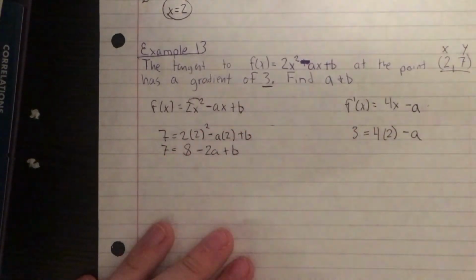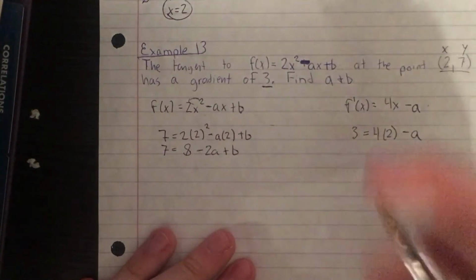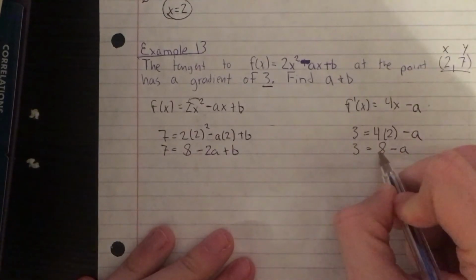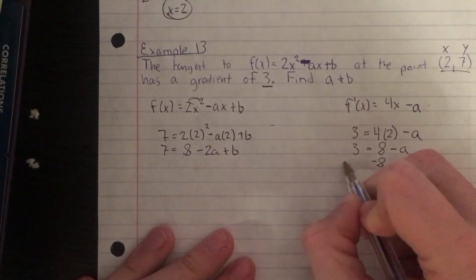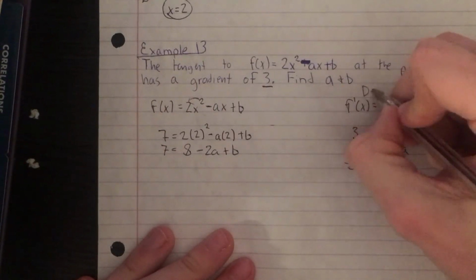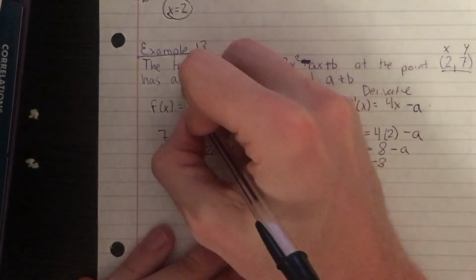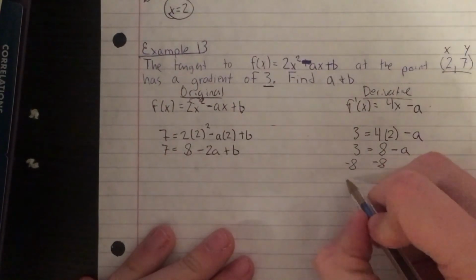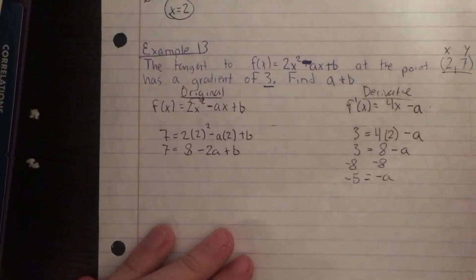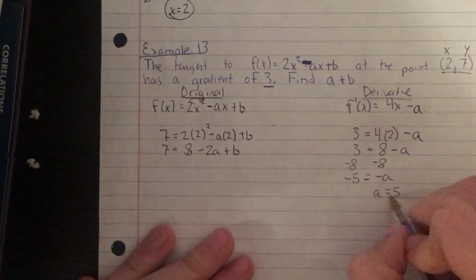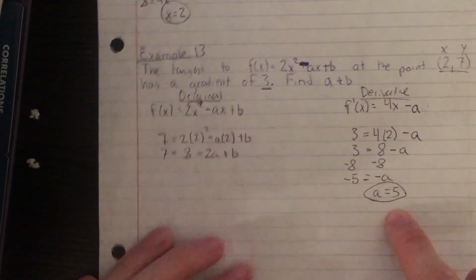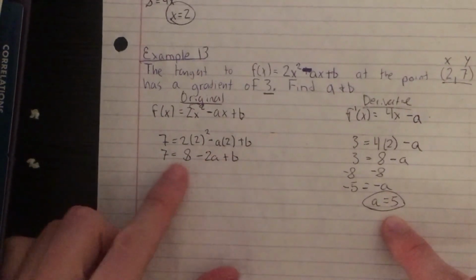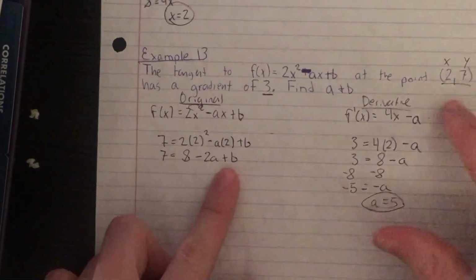So here we're stuck with 2 variables in that equation. And over here in this equation, we're given 8 minus a equals 3. So if we solve for this, minus 8, and this is our derivative. This is our original. I guess I should have labeled that, sorry. So we've got negative 5 equals negative a, which just means that a is going to have a value of 5.